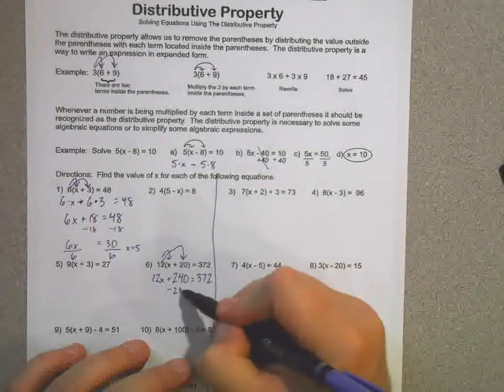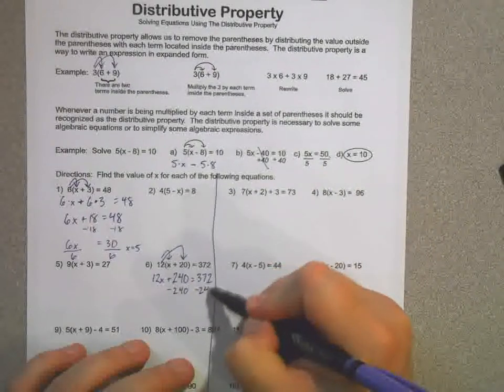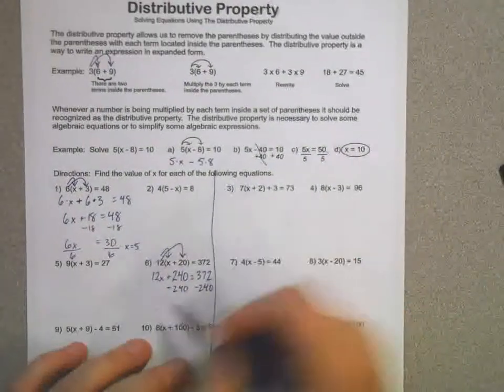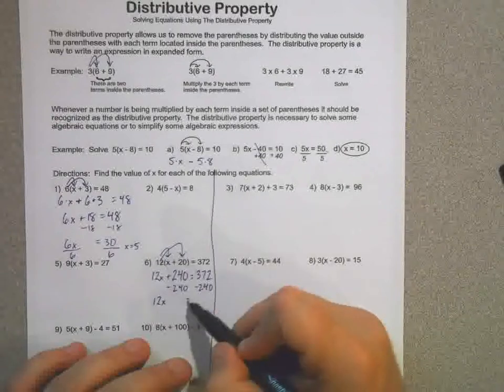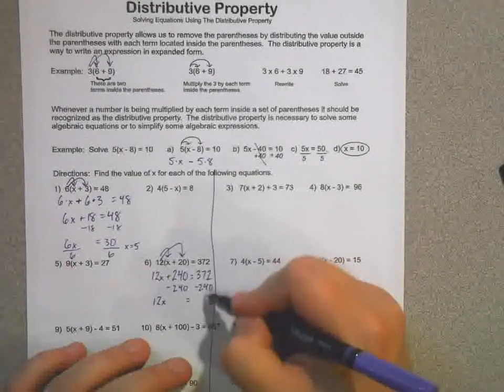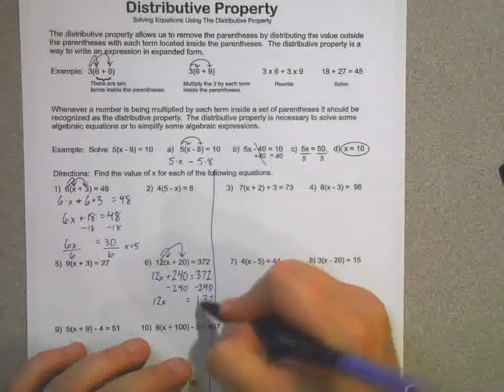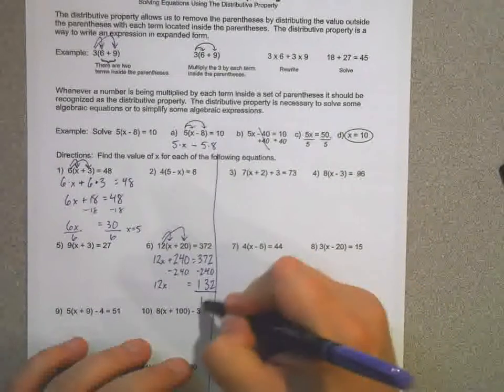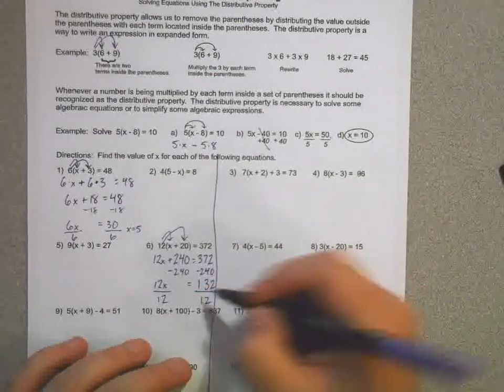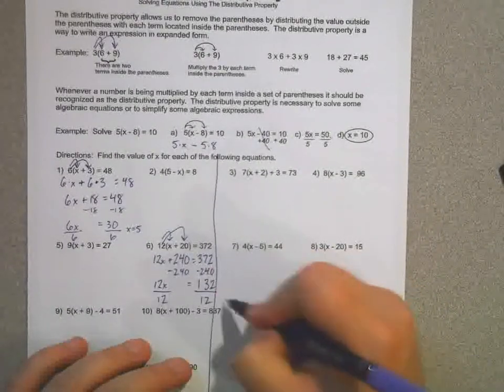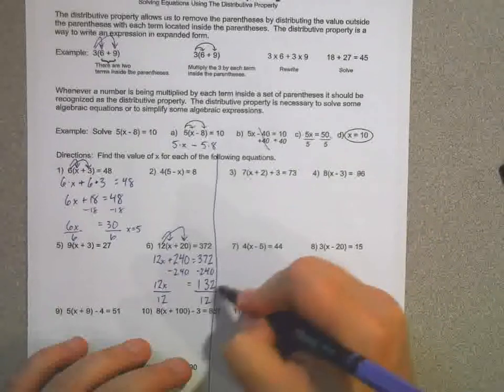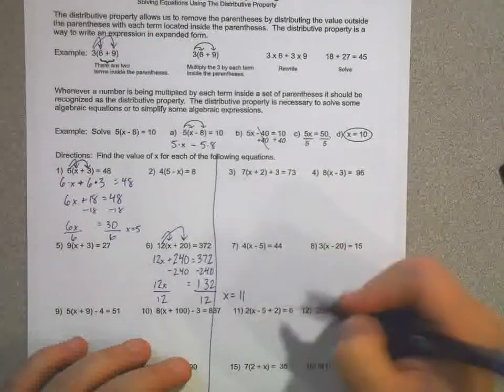I'm going to take my shoes off, get rid of that other thing hanging out there. I have 12x equals 132. I'm going to divide both sides by 12, and I get, let's write it over here, x equals 132 divided by 12 is 11.